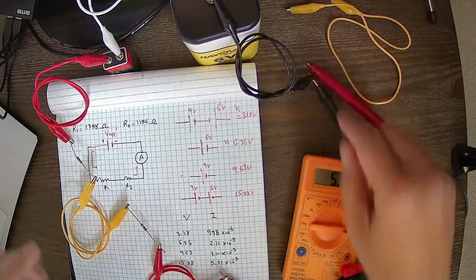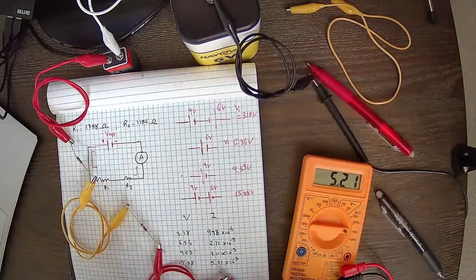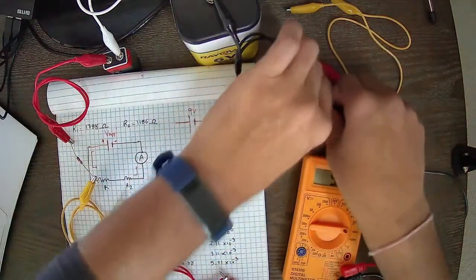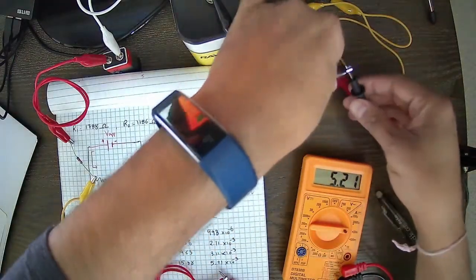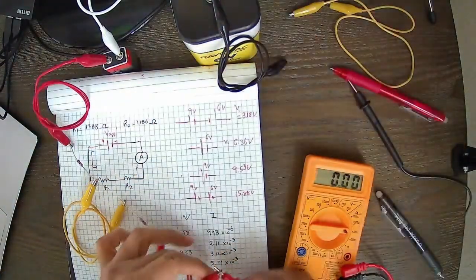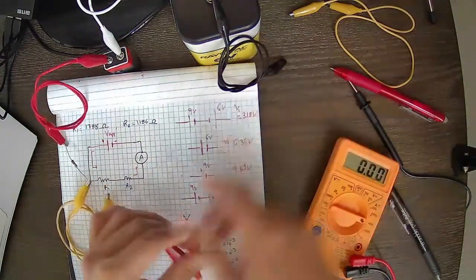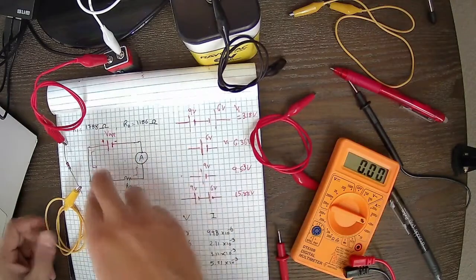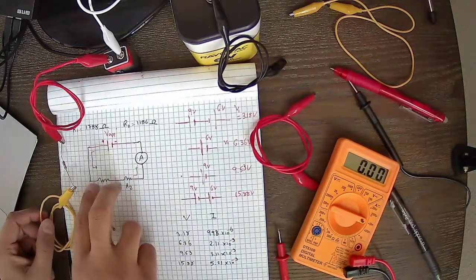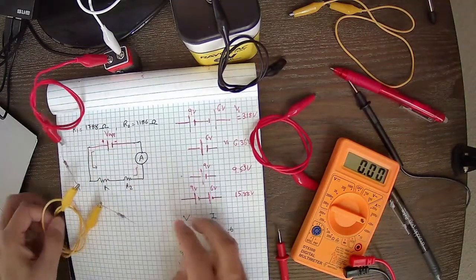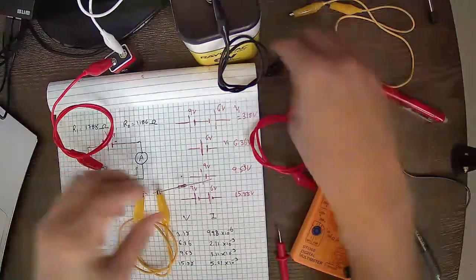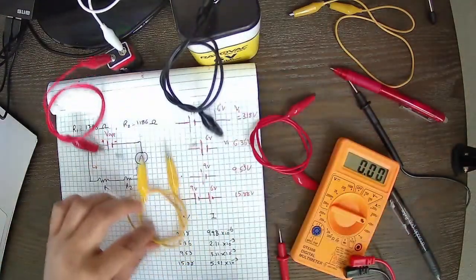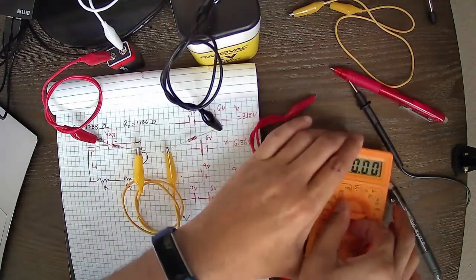Now, just for the sake of information here, we can verify the first characteristic that we understand: the applied voltage is the voltage 1 plus voltage 2, right? So now I'm measuring voltage.